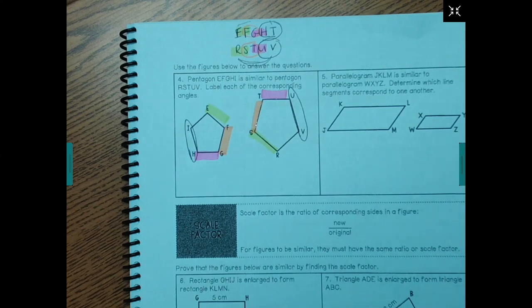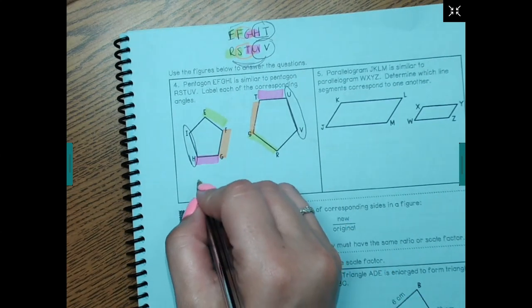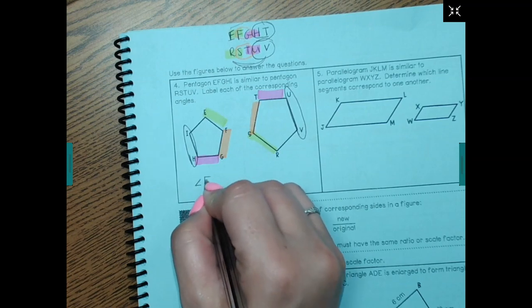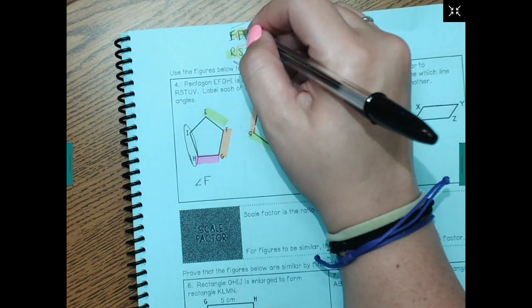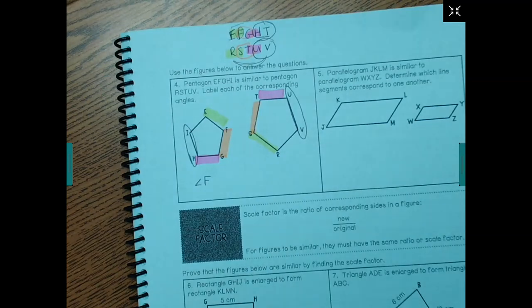So if I asked you what angle is equal to angle F, what would you tell me? Which angle is equal to angle F? Angle F is right here. It's second. So what angle is second on the other shape?